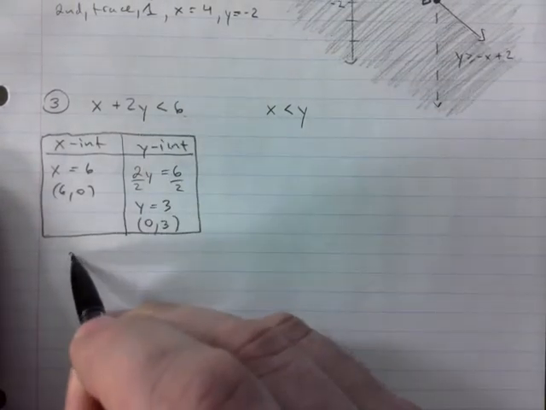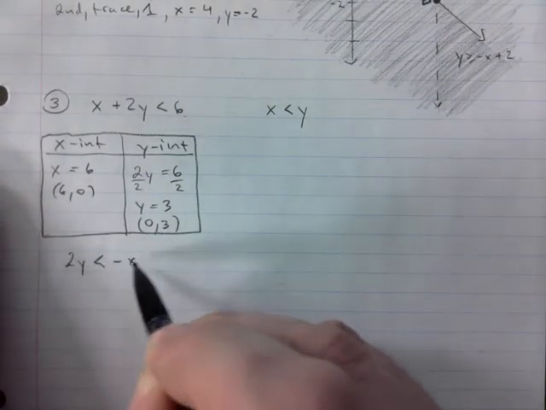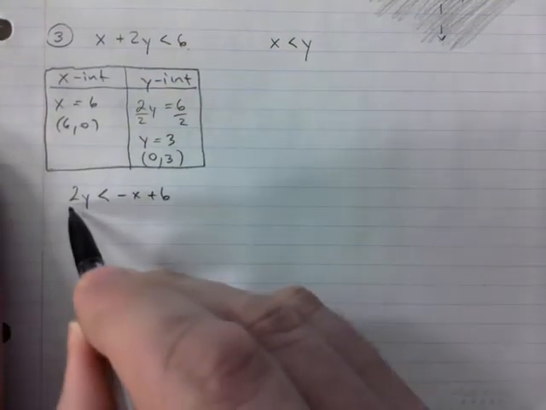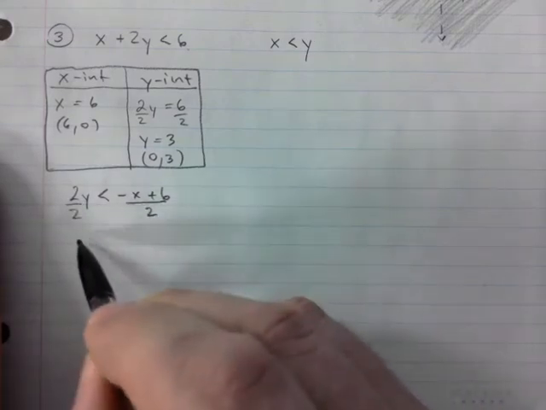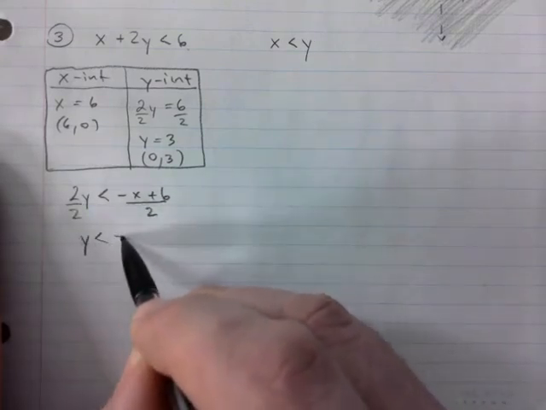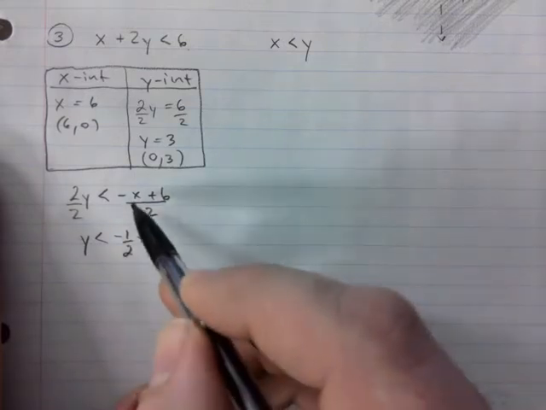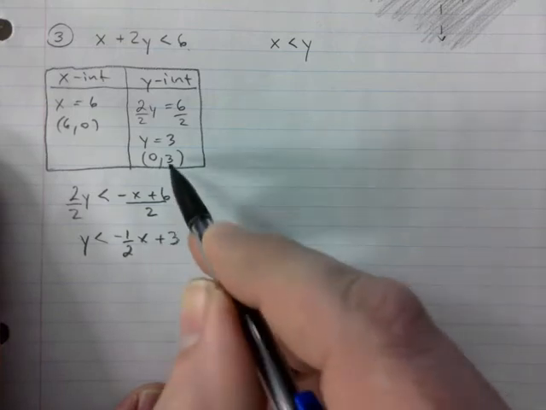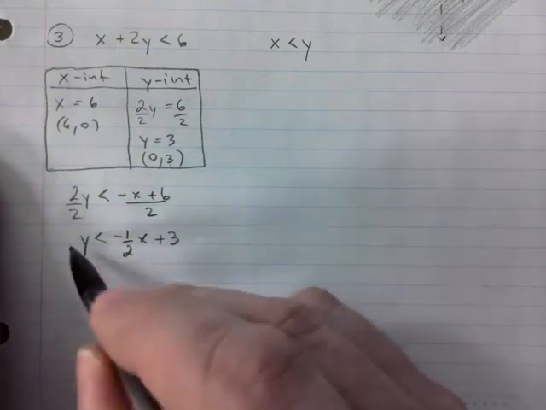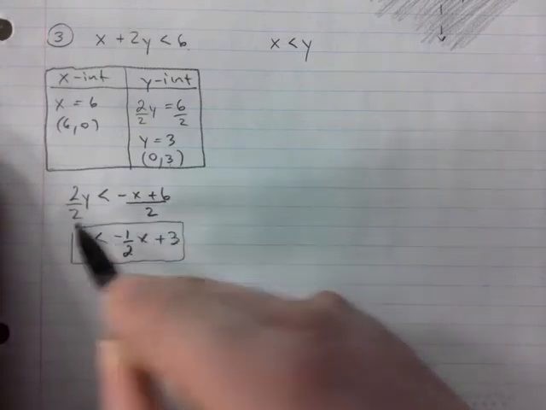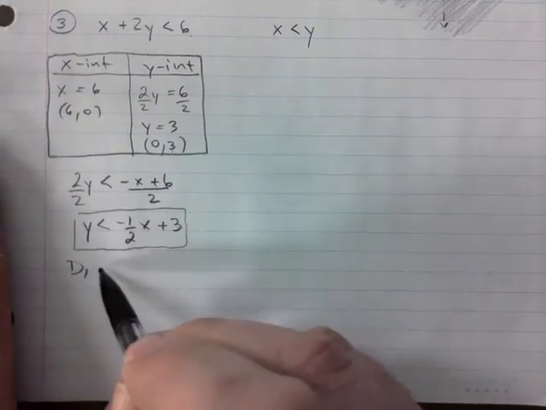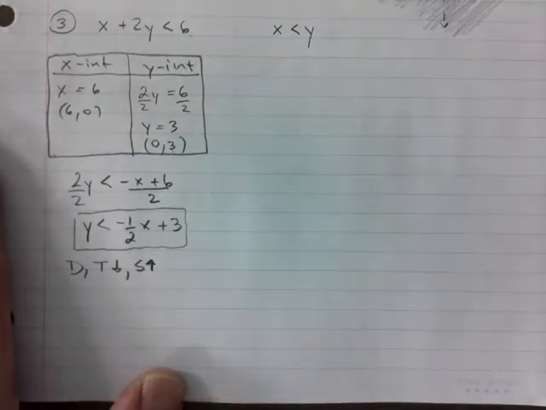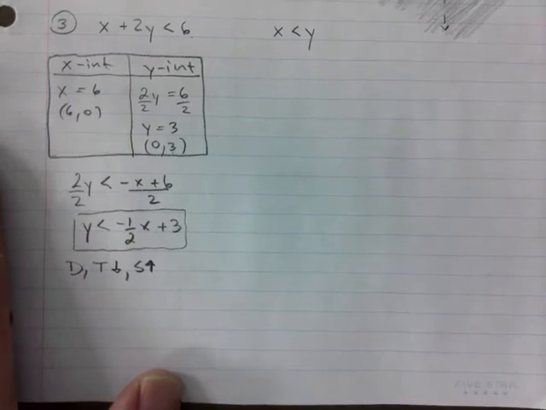All right, so let's rewrite it. 2y is less than negative x plus 6, divided by 2. Y is less than negative 1/2 x. That's kind of how we like to write it. And it's negative, right? Plus 3. And it jives, right? 3 and 3. So we have confirmation that what we're doing is good. And so this is going to be a dashed line. True is below, shade above. We're done there.